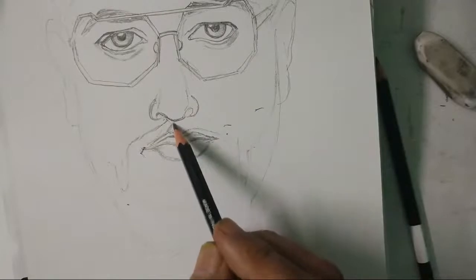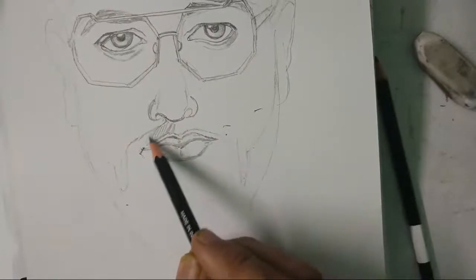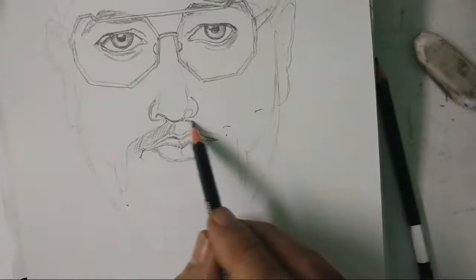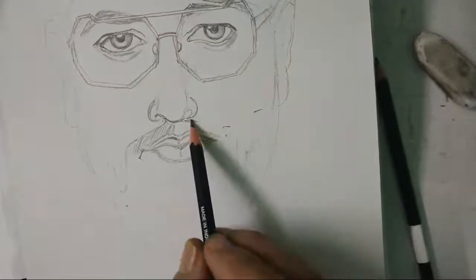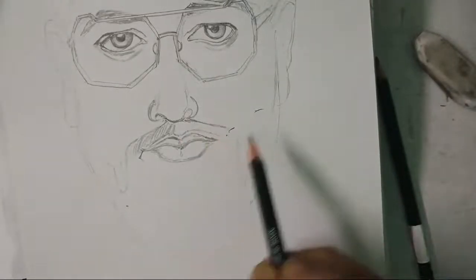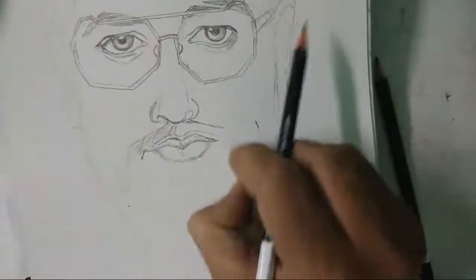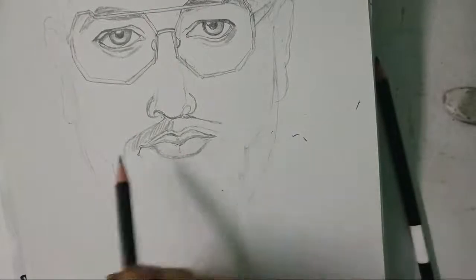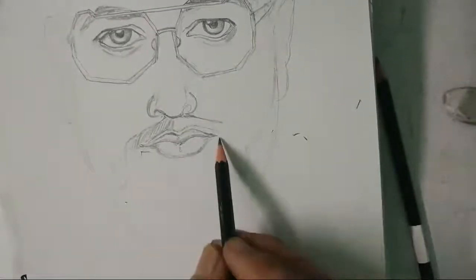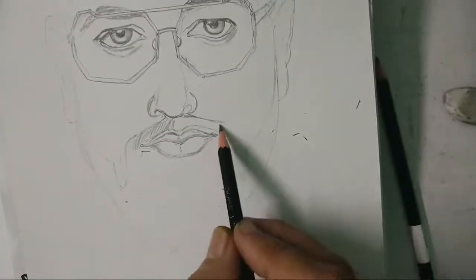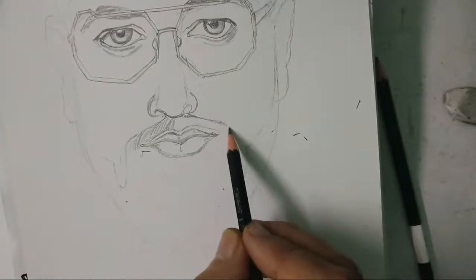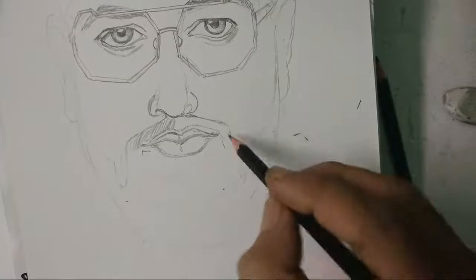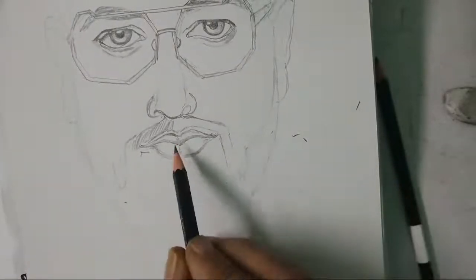and the hair are long, they are not small. The hair on the mustache are long. Normally a French beard has small hair. Now this is the edge of the lip, and the beard will go down, and it is a unique style.